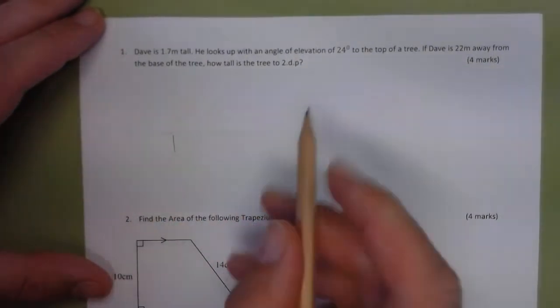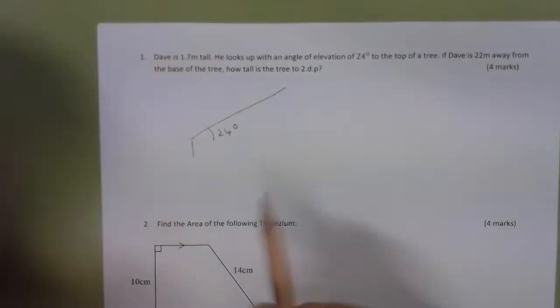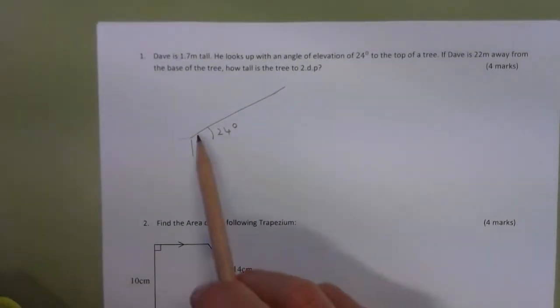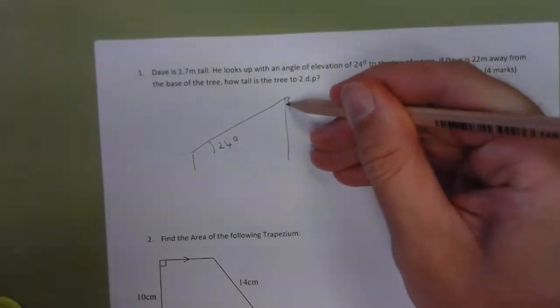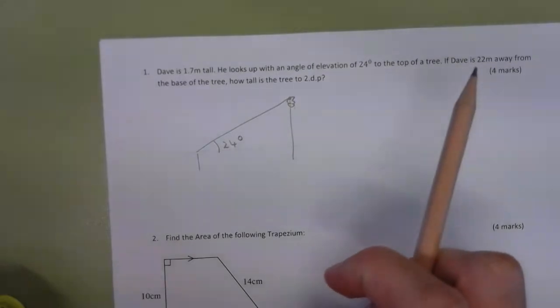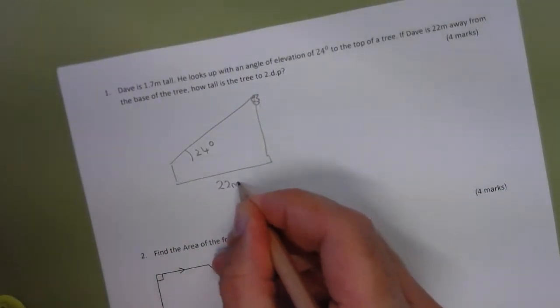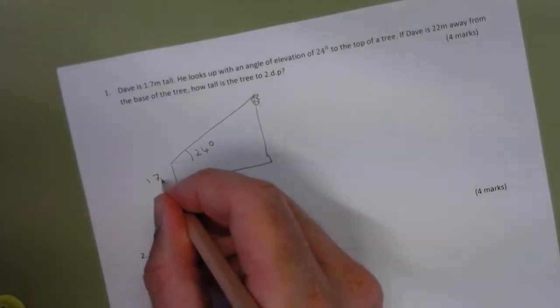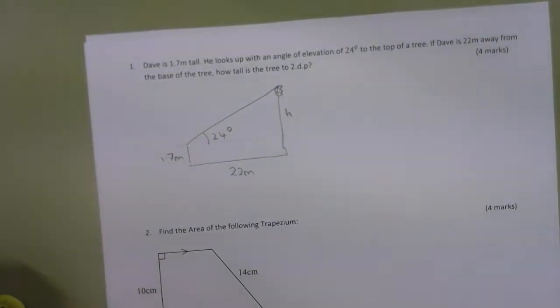Now, an angle of elevation will be this angle here. It's the angle against the horizontal, up for elevation, down for an angle of depression. He's looking at the top of a tree. There's our tree. And if Dave is 22 metres away from the base of the tree, and he's 1.7 metres tall, it's asking us how tall the tree is. So we want to know the height of the tree here, the height.